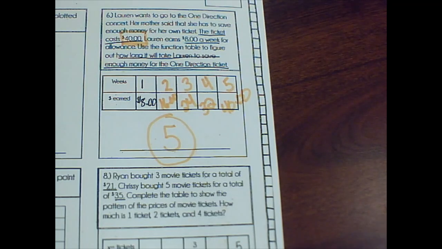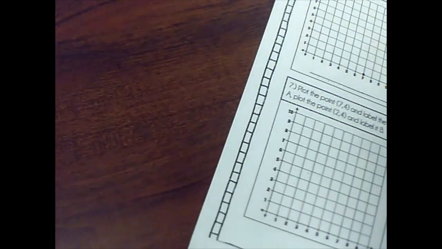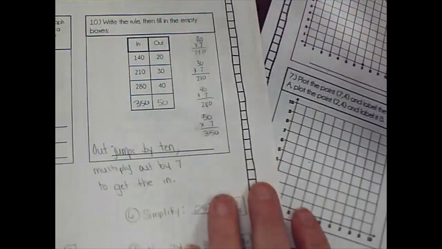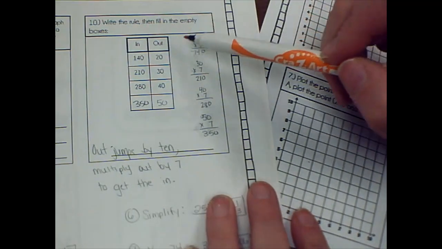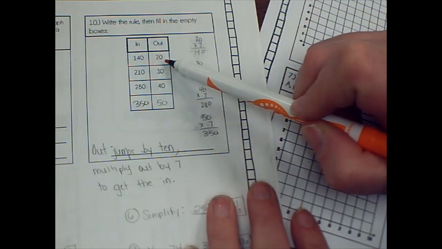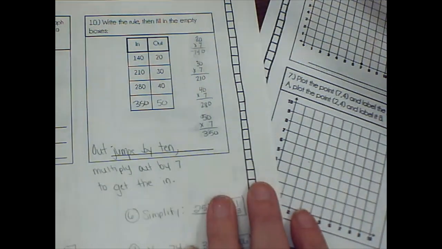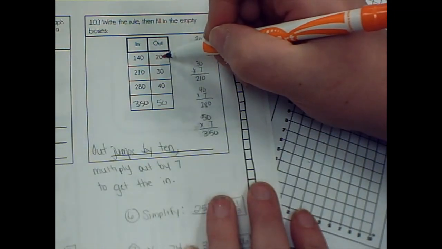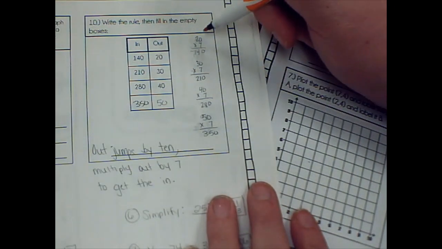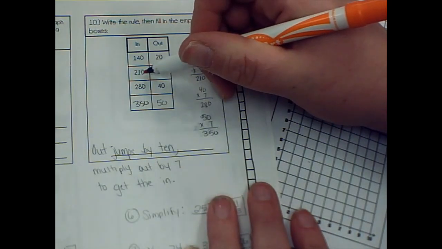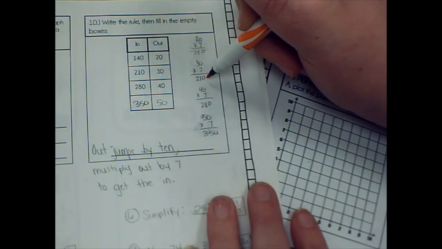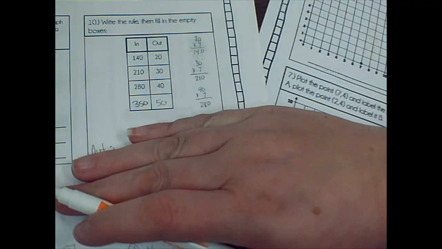All right. So you're going to see a lot of function tables like this, a lot of in and out tables that you're going to have to start working on. This one right here, I'll go over it with you quickly first. It says write the rule, then fill in the empty boxes. So your in was 40, your out was 20. So what I like to do, or I like to do it the other way, I want to know what did I have to do to 20 to get to 140. I had to multiply by 7, which meant from 30 to 210, I needed to multiply by 7. So the rule was multiplying by 7. Okay? All right, continue practicing at home.